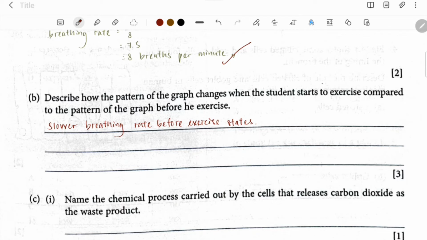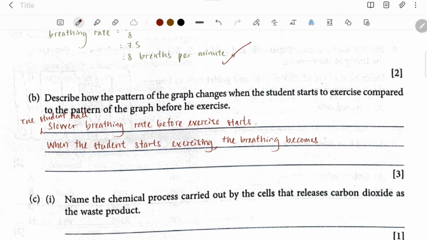Okay, to make it a full sentence, the student had a slower breathing rate before exercise starts, and after that, when the student starts exercising, the breathing becomes faster and deeper.